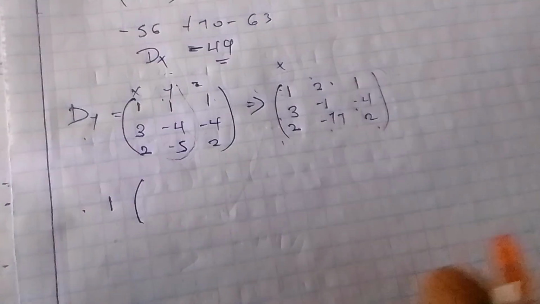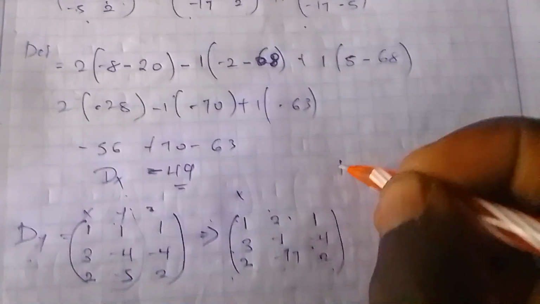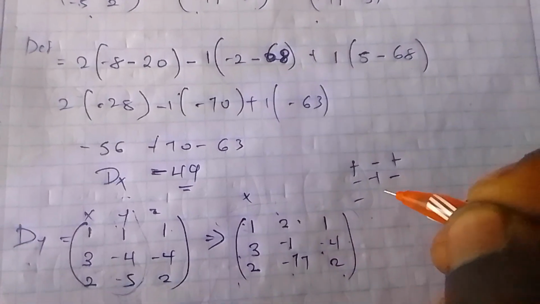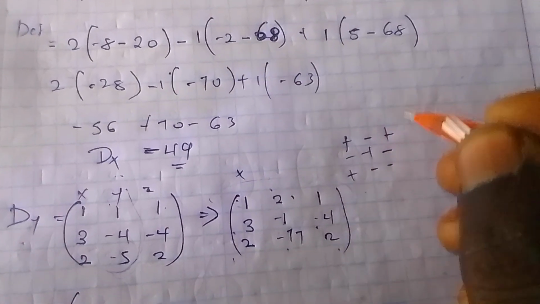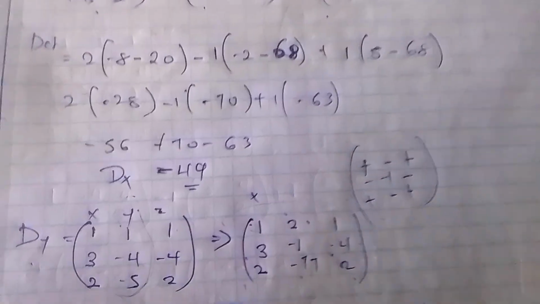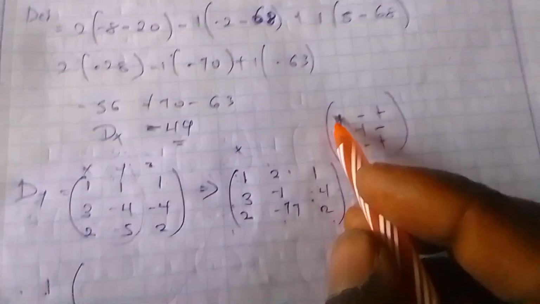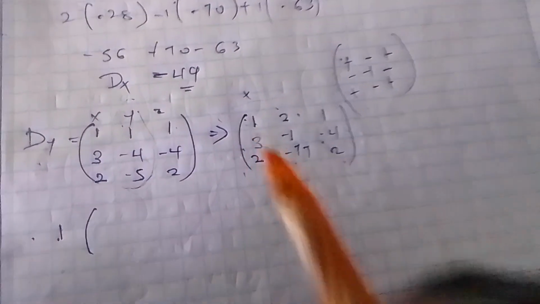When I say determinant, I'll use my first row, which starts with 1. I put 1 outside, open the bracket. Remember our law of signs: positive, negative, positive. The first is 1 multiplied by the positive sign.